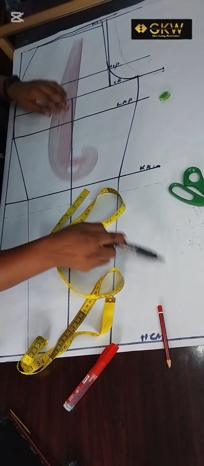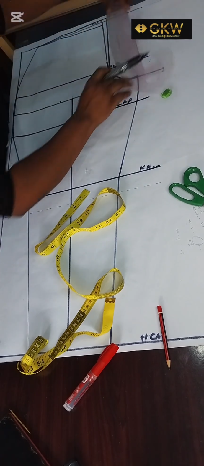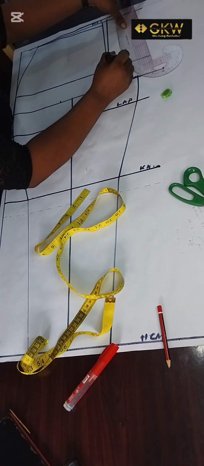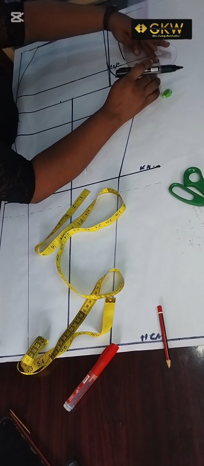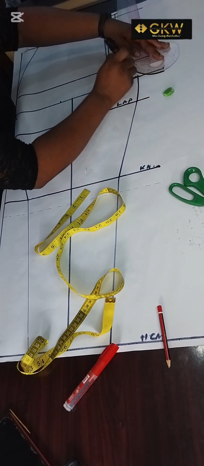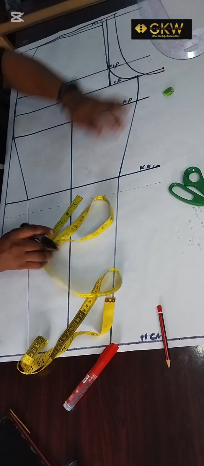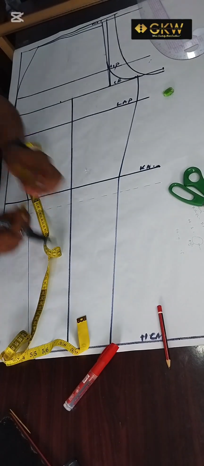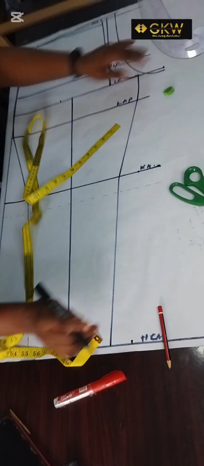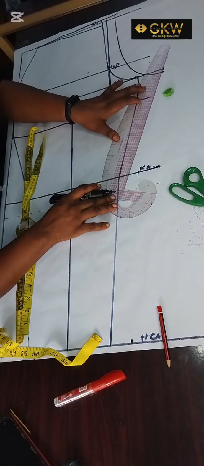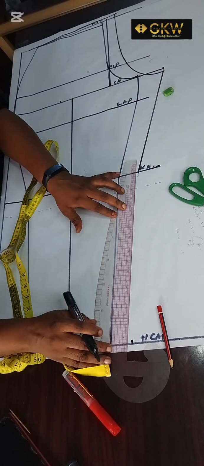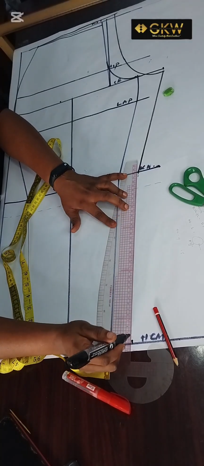Okay, so let's assume this is what we can use here. Now from here, I'll be taking 1.5 inches at this point for my allowance, and 1.5 inches at this point as well for my allowance, and then I'll connect every part of them together, and this is going to be for the back, and we are done with our trouser block for today.